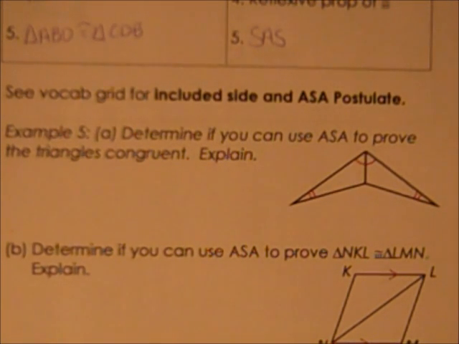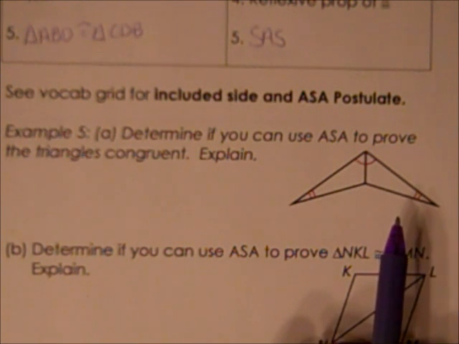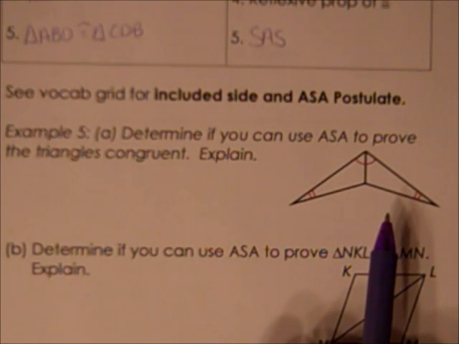Okay, so this one's not a proof. It's just saying look and see if you can use angle, side, angle. It doesn't say see if the triangles are congruent. It says see if you can use angle, side, angle.